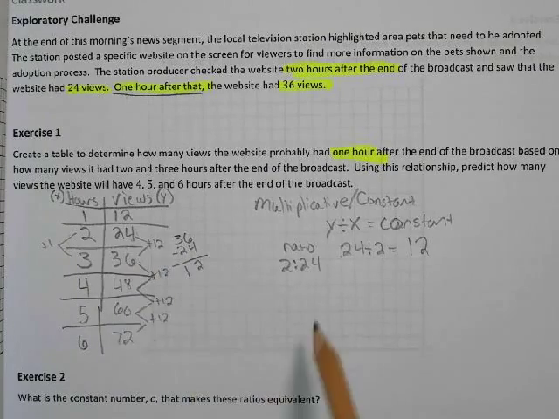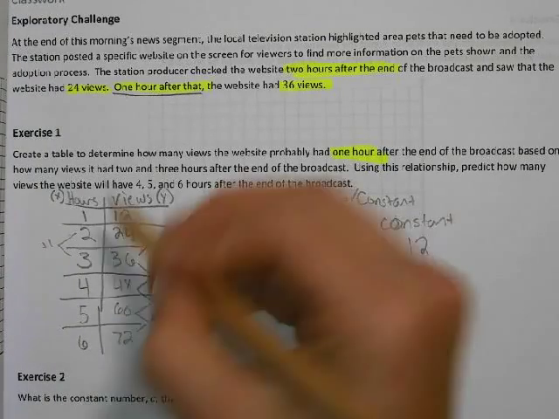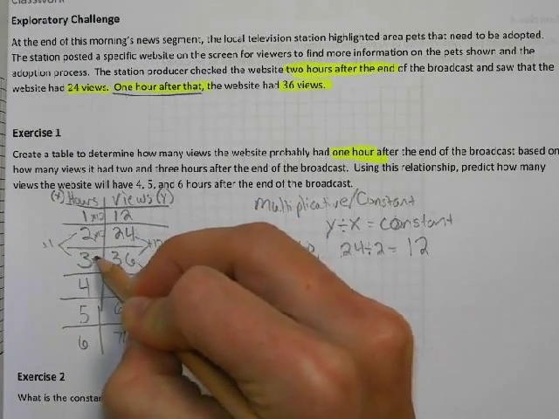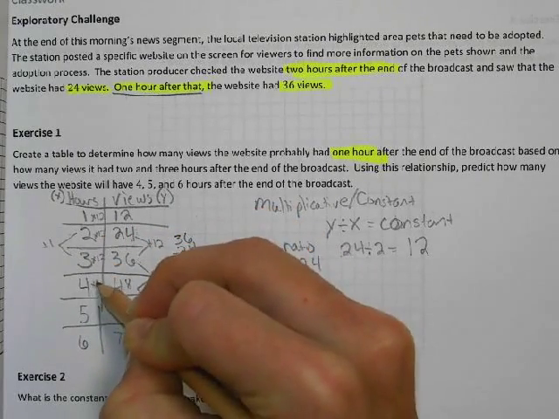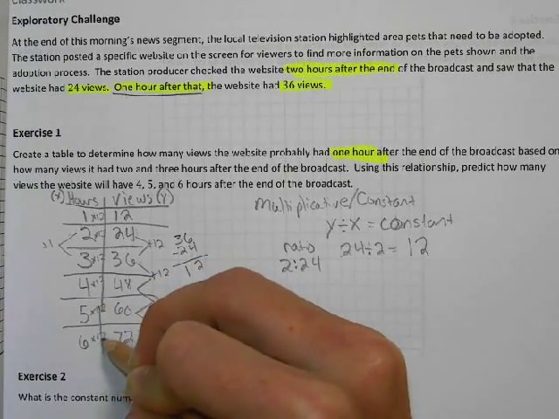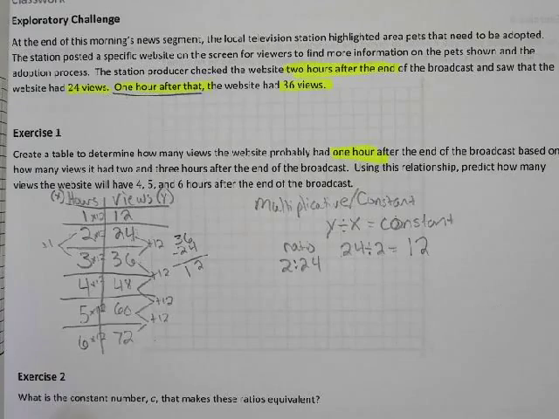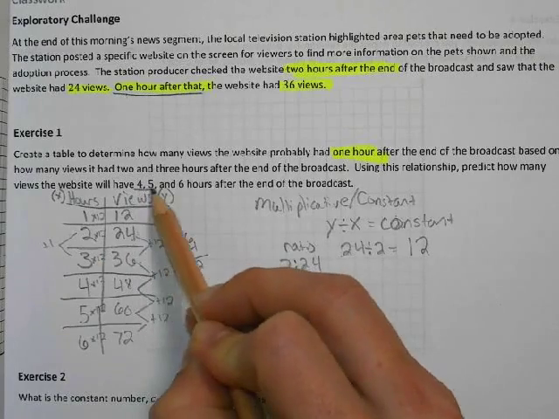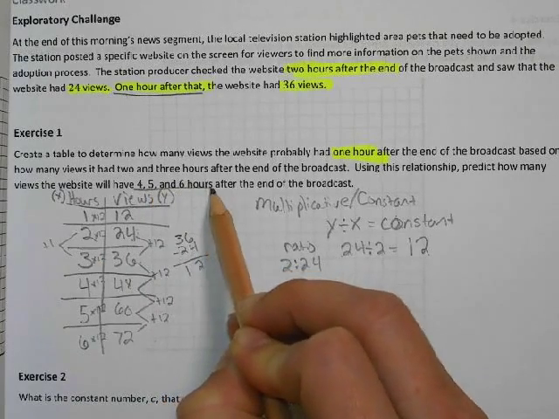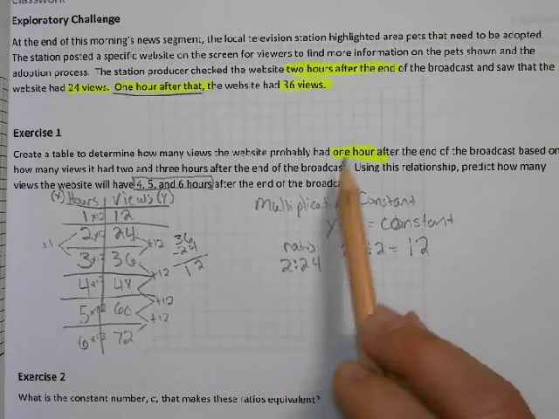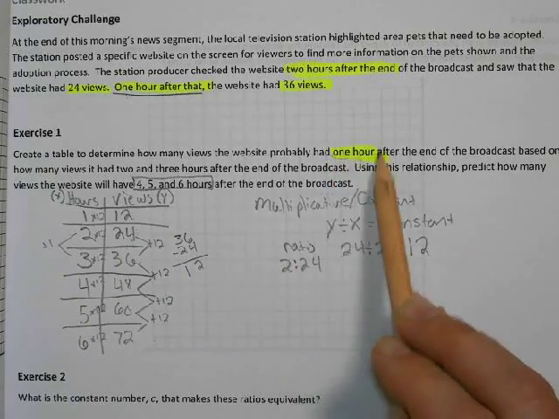Now we can answer all those questions. Both of these ways would have worked for you to find it. I did both of them, just that whichever way you chose to do it would be represented on this table. I don't mind which way, both ways are correct. Now I can answer the questions. So the question is, using the relationship, predict how many views the website will have 4, 5, and 6 hours after. So we need to answer that question. And lastly, it also asks us about 1 hour.